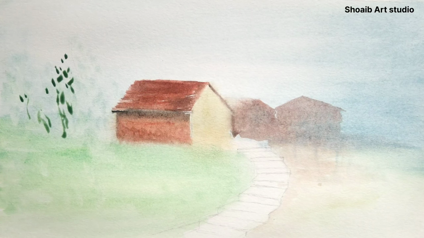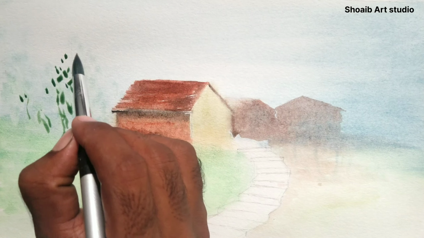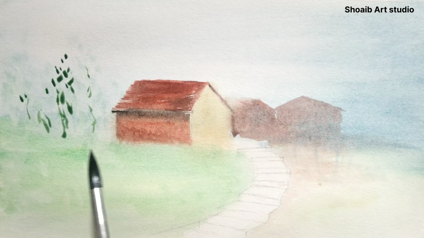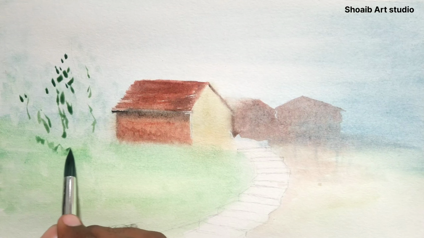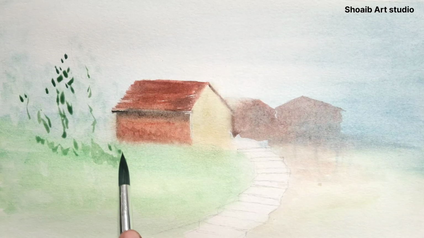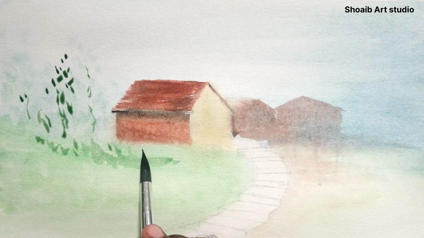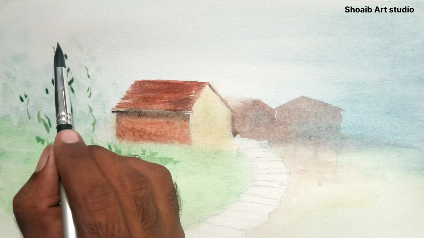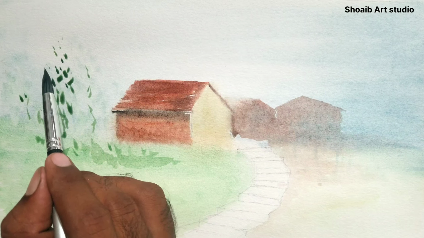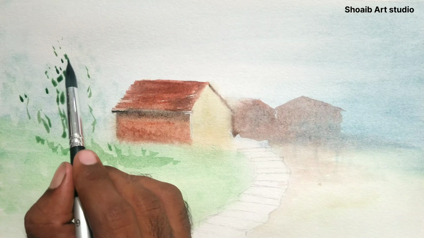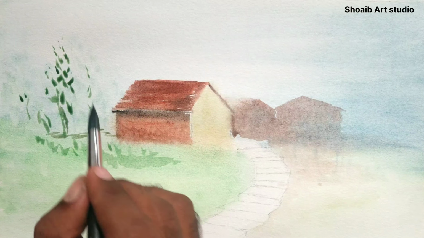Leaves of the trees. These drops, my brush is full of water. When I dried, I paint these leaves. I'm just touching the paper and the drop of water is placing there. It will dry and will give a sharp look. And the shadows.